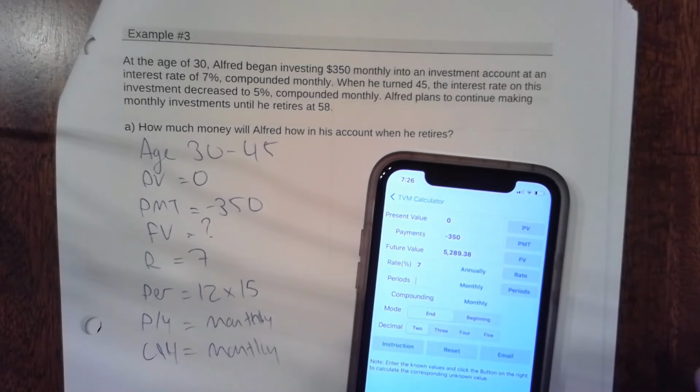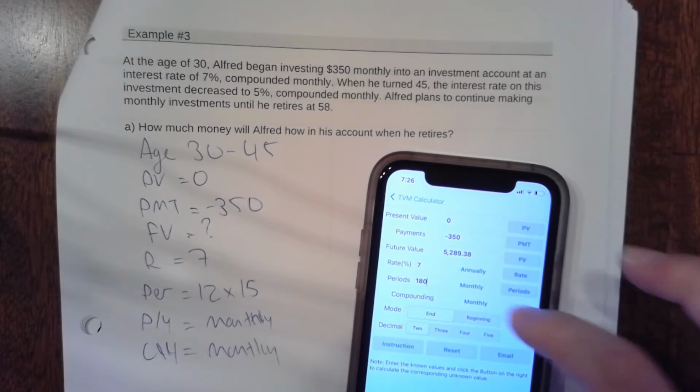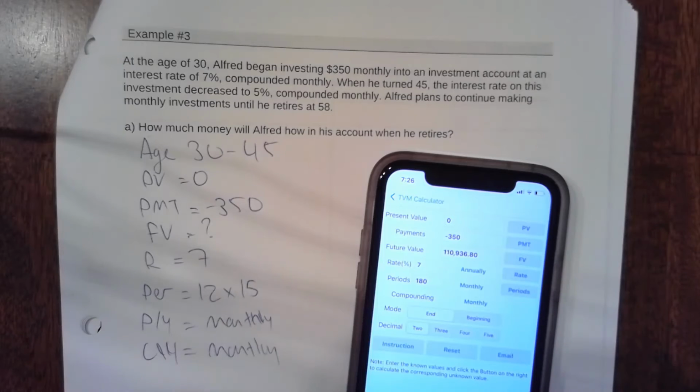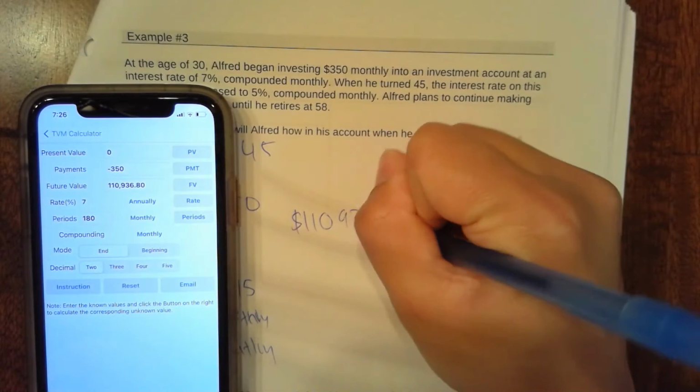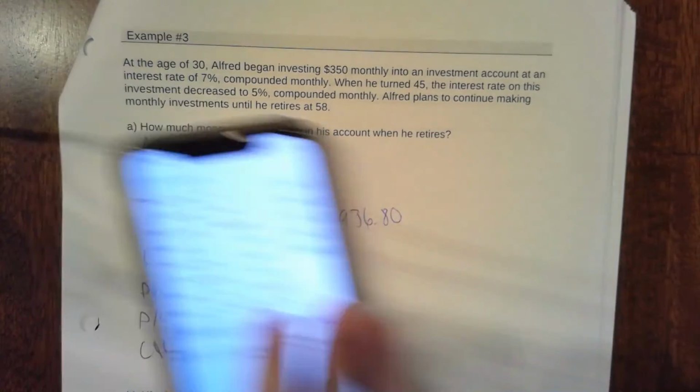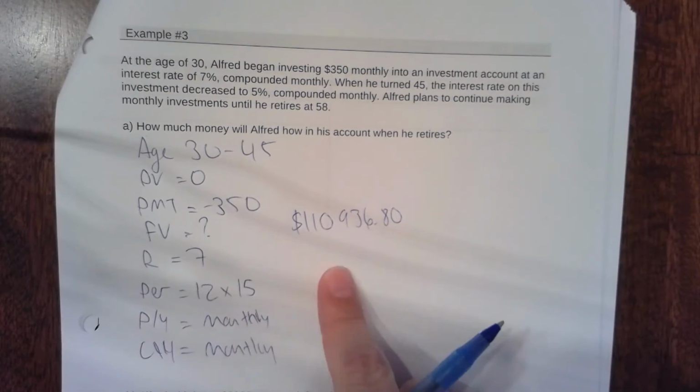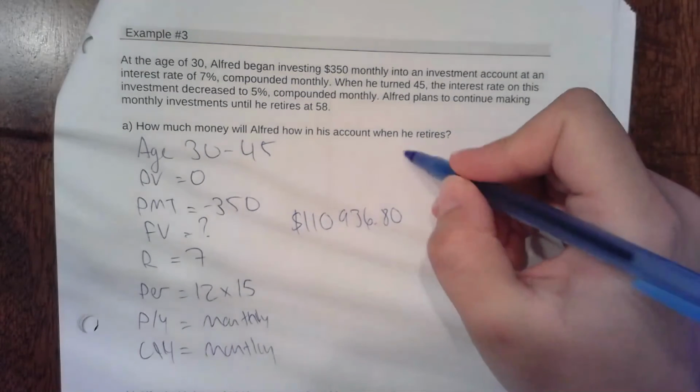Ooh, 12 times 15, what is that? 180, okay, good. Monthly, and future value. Ooh, boy, that's a lot of money. Okay, so he invested this money every month. It ended up being $110,000. Good for you, Alfred.